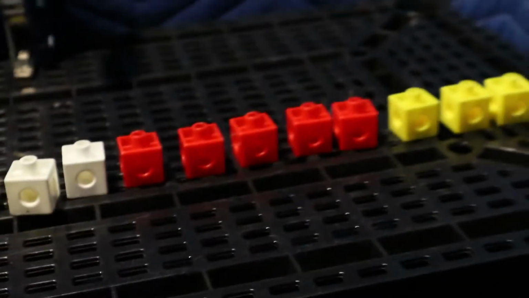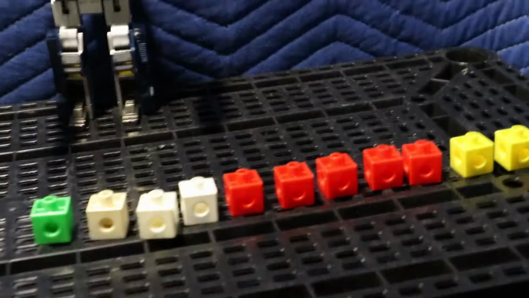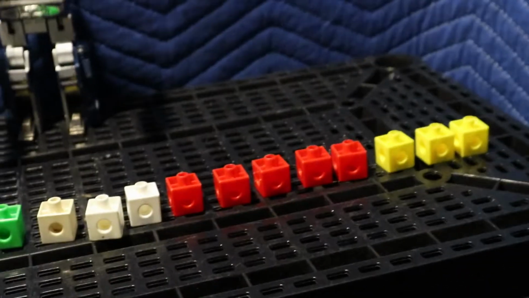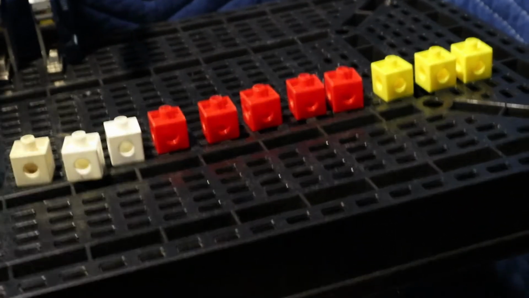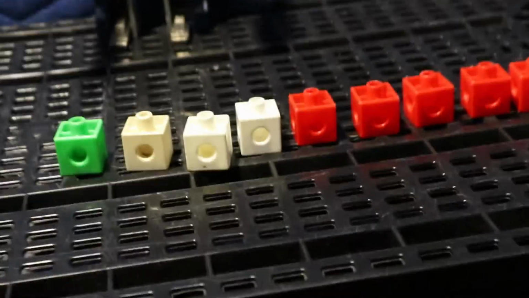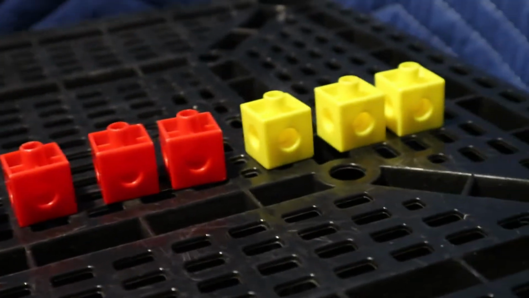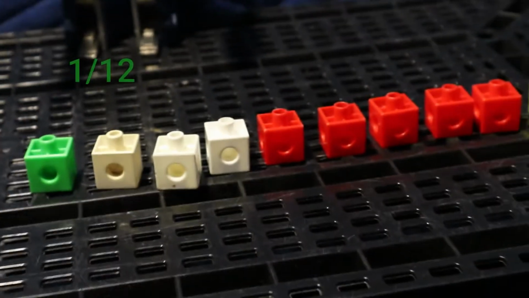So if I had to ask you what are the chances of me, this is why I had the hat here, if I put all of those blocks into this hat, shuffled them around, and I randomly drew one. So I put my hand in, pulled out one of the cubes from the hat. What would be the chance of me getting a green cube? Well, how many green cubes are there in the set? Just 1. So that would be a 1 in 12 chance.